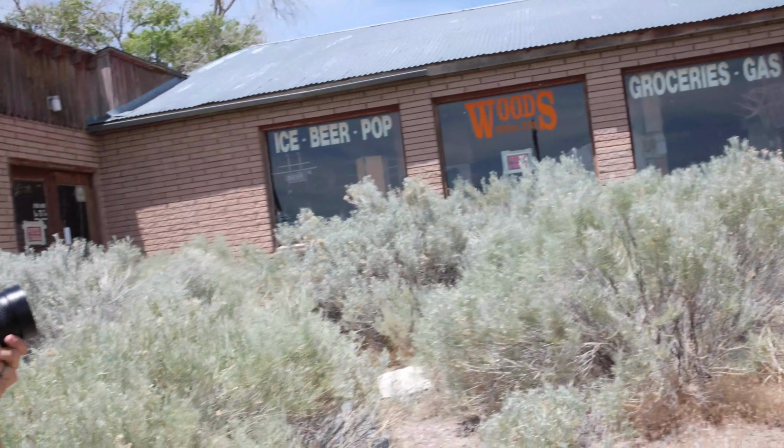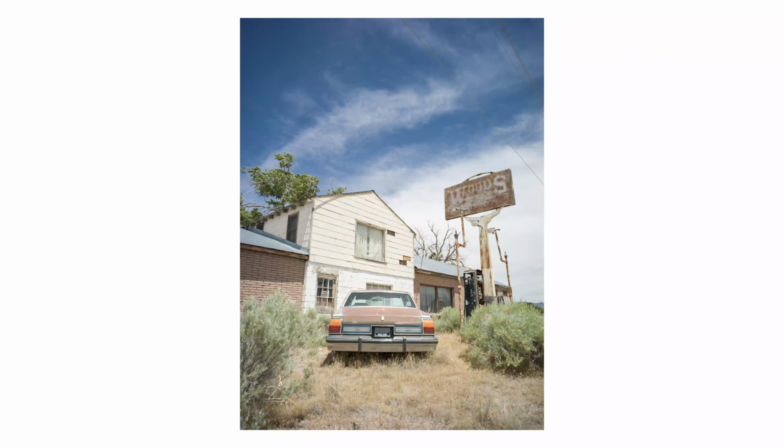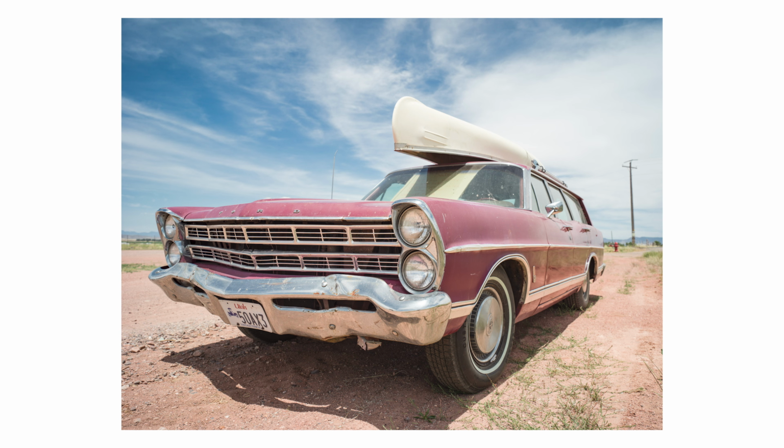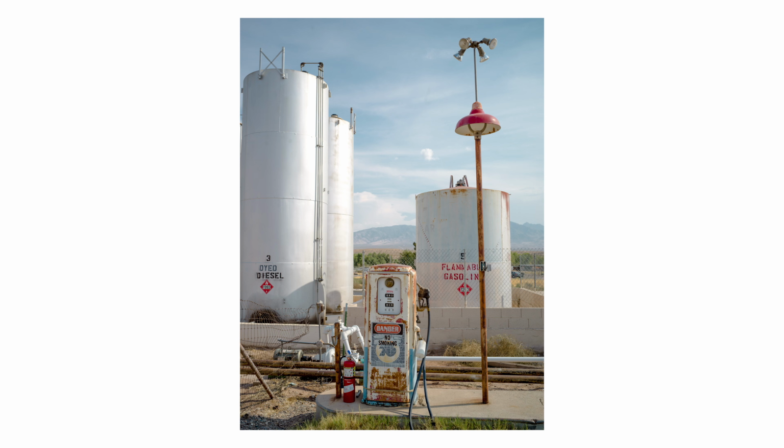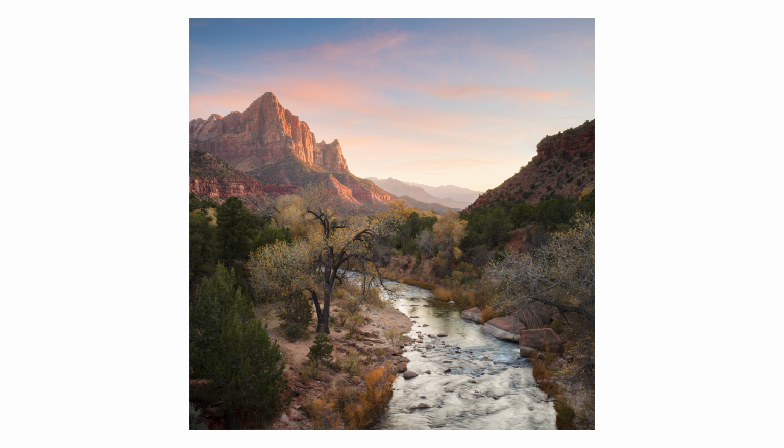the X1D2. As many of you know, I absolutely love the form factor of the X1D2, but even more than that, its resolution, micro contrast, its dynamic range, and above all, the extraordinary color rendering straight out of camera that lends itself in utter perfection to the desertscapes of the American Southwest.